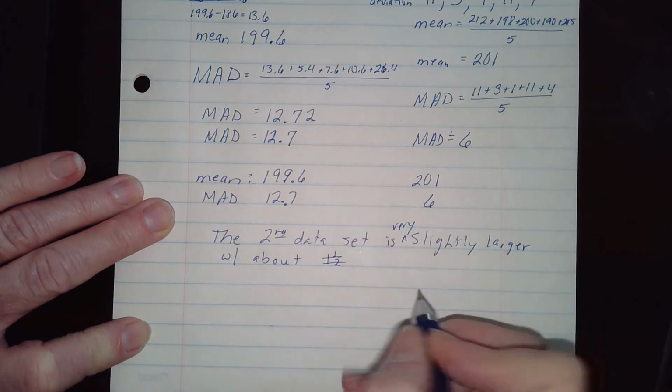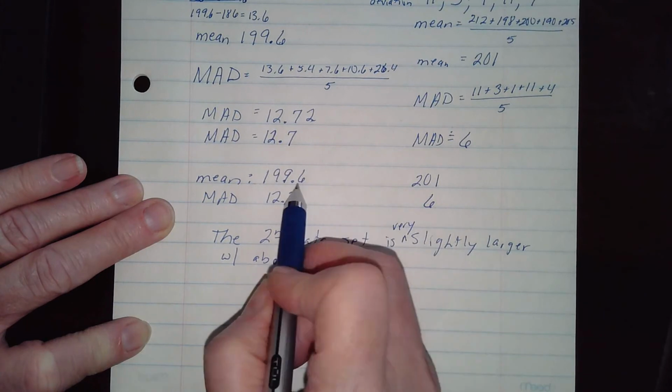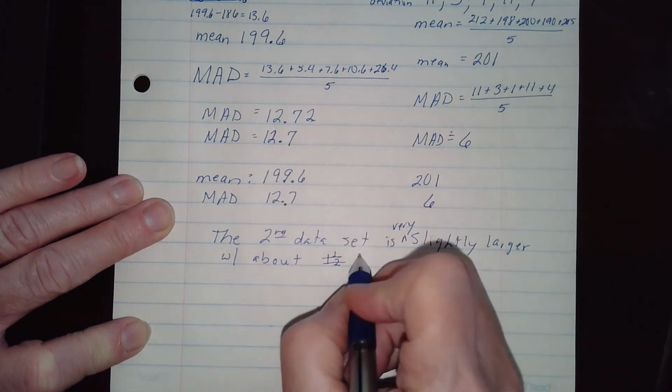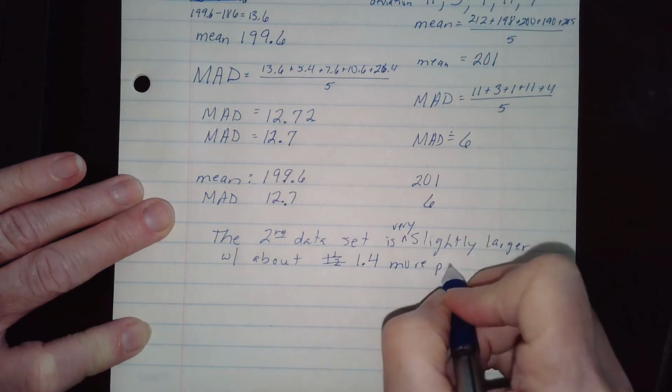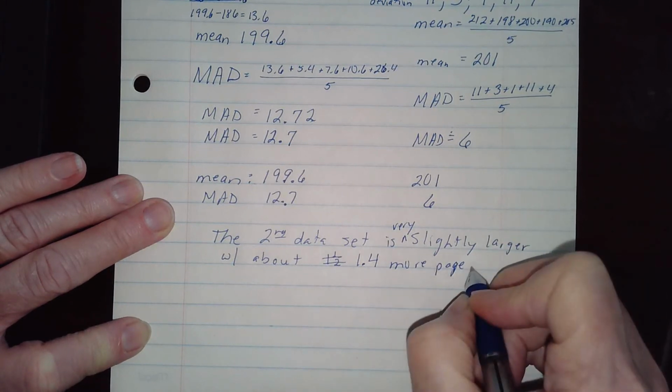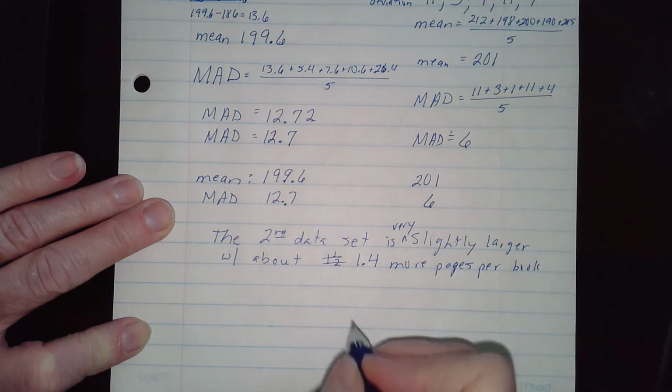Let's be specific. With about 1 4/10 more pages per book. Okay, that's a statement of fact.